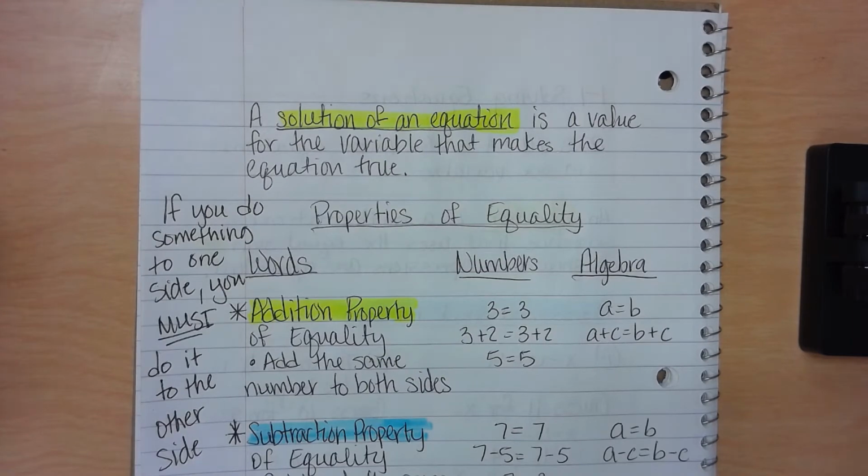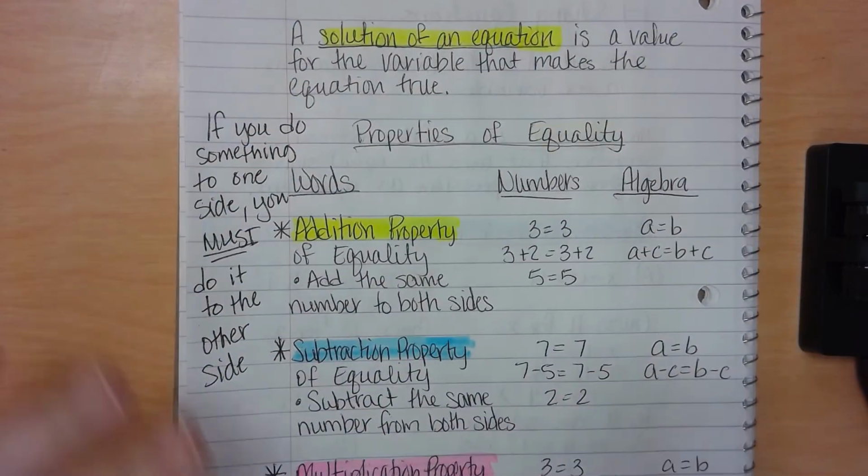Okay, so when we're doing this, we want to find a solution of an equation, which is a value for the variable that makes the equation true. So there are four properties that we use, but there is something you need to note.